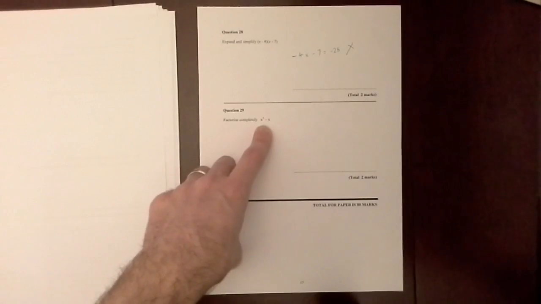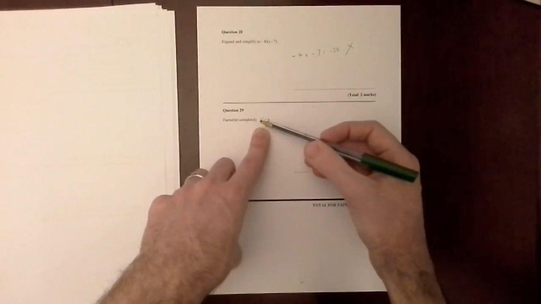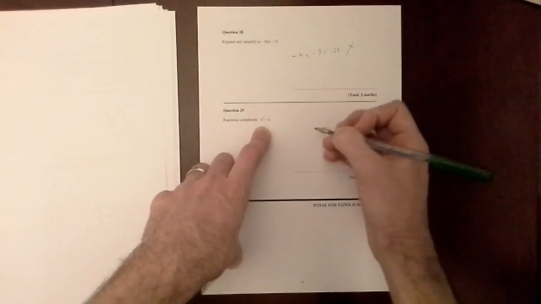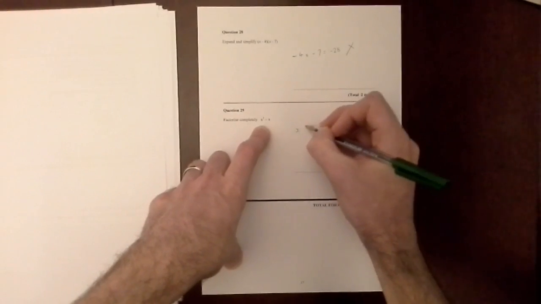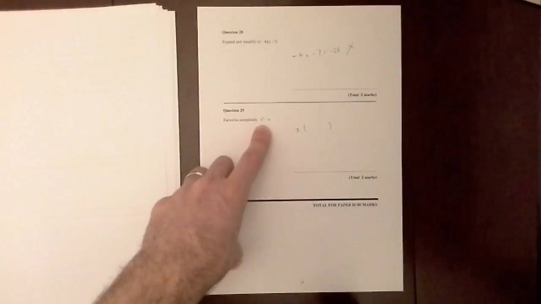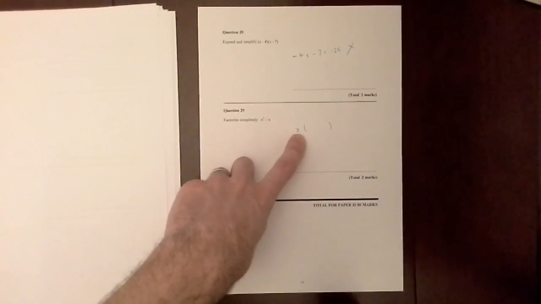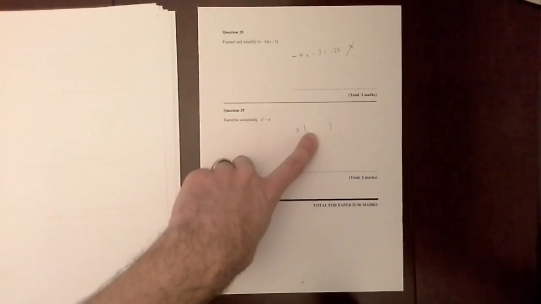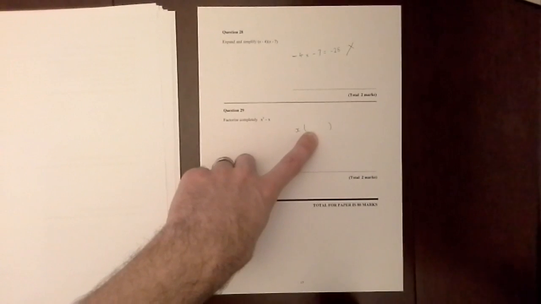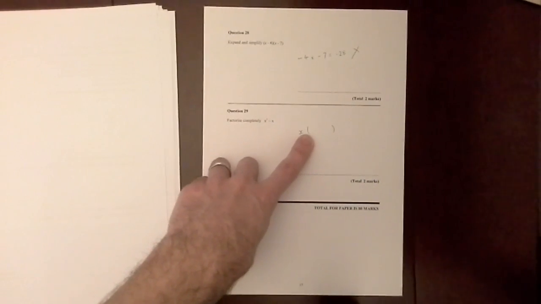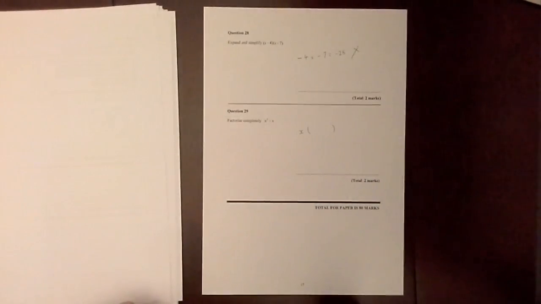Question 29. Factorise completely. 2 marks for this. I would start by something like this. X is a common factor of both of those terms, so take it outside the brackets and then have a think about what's going to be left inside. You may then be able to factorise what's left. And that's it.